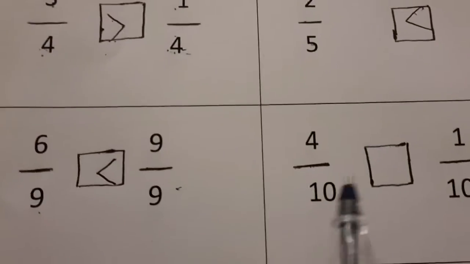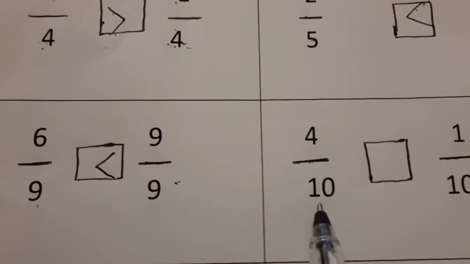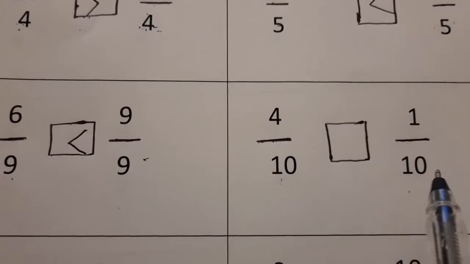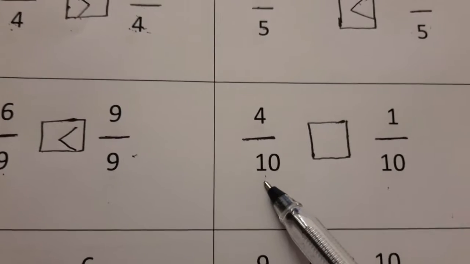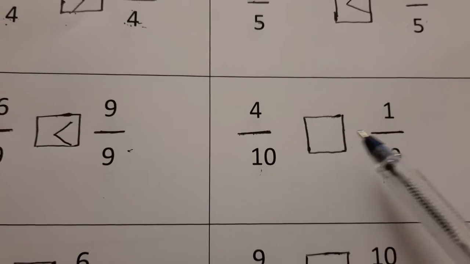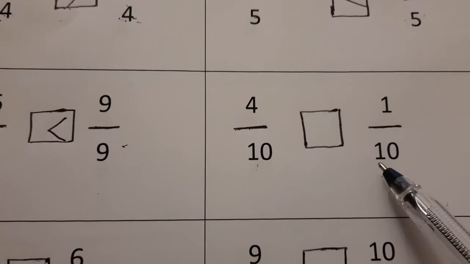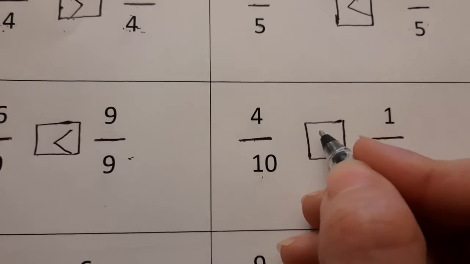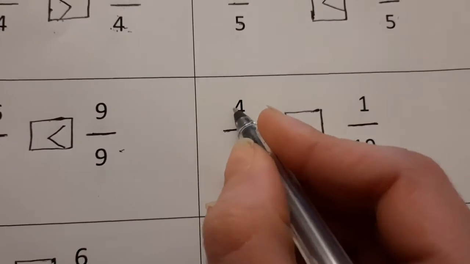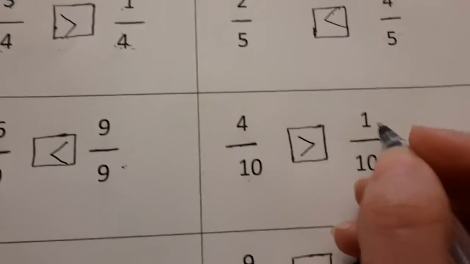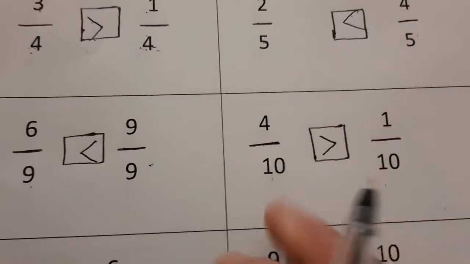Look at this, please. We have 4 out of 10 and 1 out of 10. 4 out of 10 is greater than 1 out of 10. We can write the sign like this. Big mouth beside 4 and small mouth beside 1.